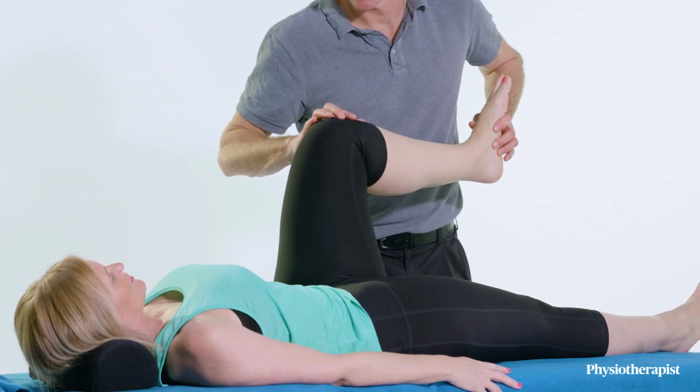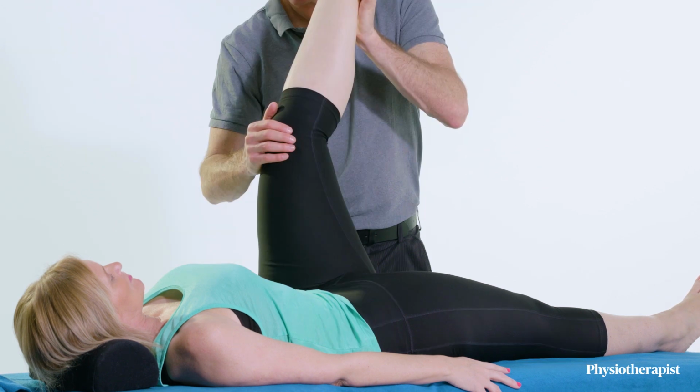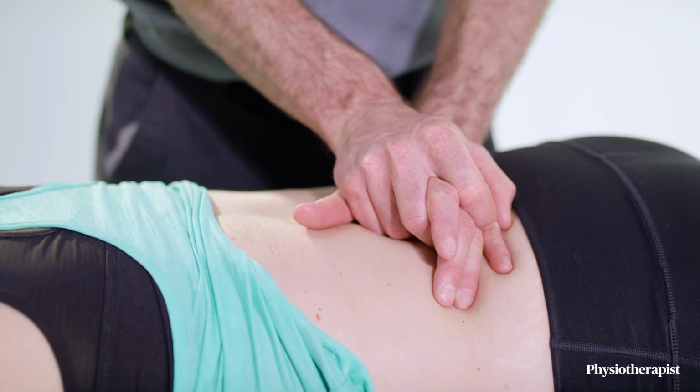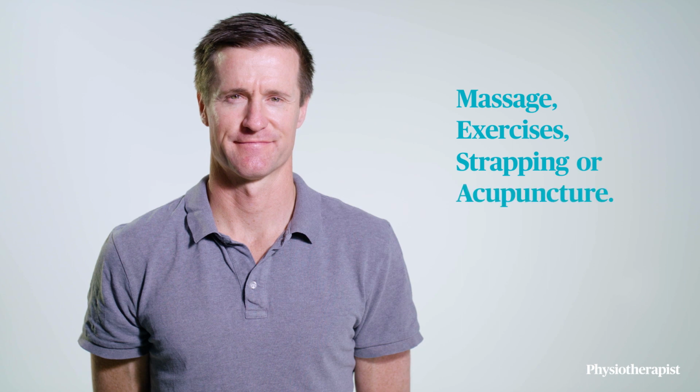Then, lying the patient down, he will manipulate the painful and dysfunctional areas to pinpoint the affected area. Dave's treatment would then include manual therapy techniques such as massage, exercises, strapping, or acupuncture.